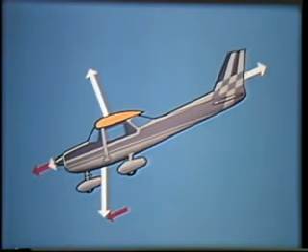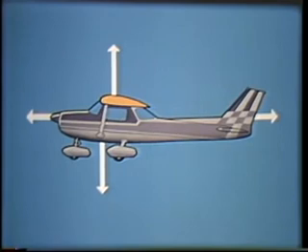As soon as the aeroplane is leveled out again and power is restored, the 4 forces resume their normal pattern for steady level flight.